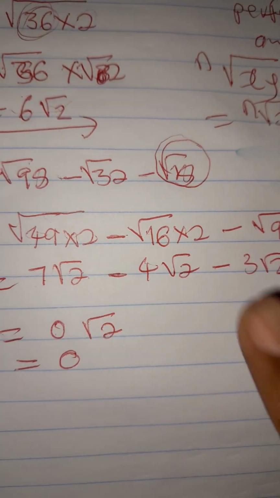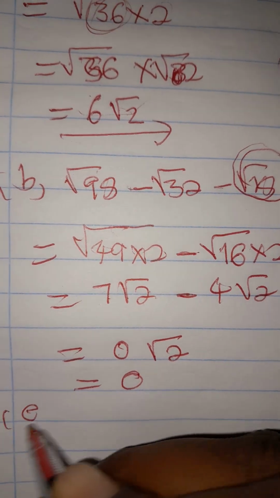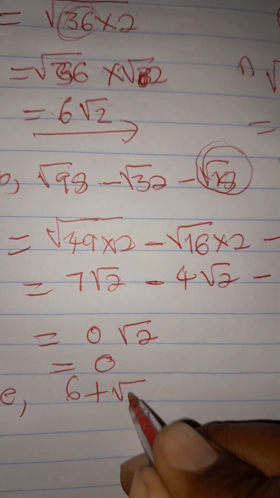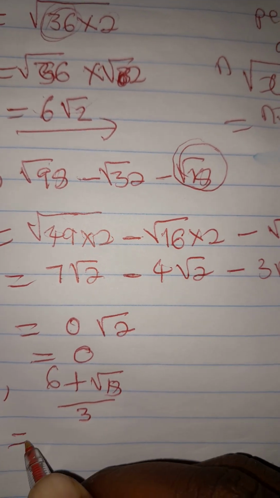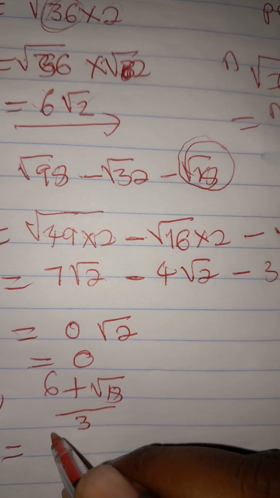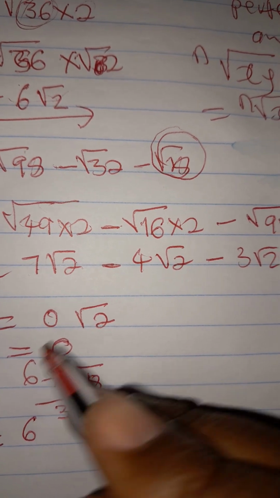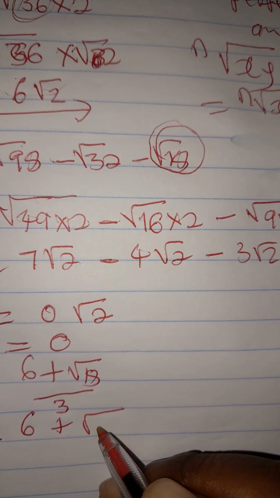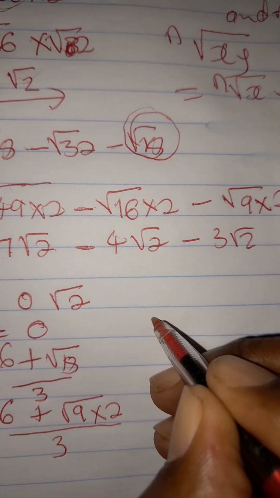Right. So let's move to the third example. The third example, let's consider, maybe let's say we have 6 plus root 18, all divided by 3. First thing first, you have to break into a perfect square and another number. It's the same technique. Let us not be afraid when we are faced with a fraction. So it's going to be 6 plus, let's break this, 9 times 2, which will give you 18, divided by 3.